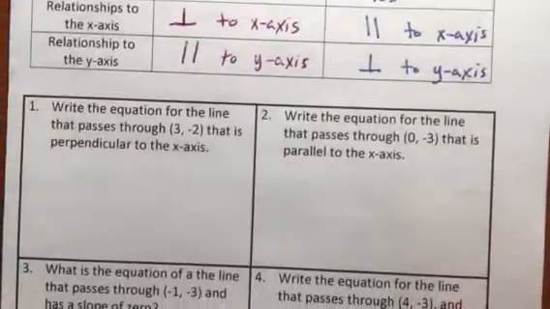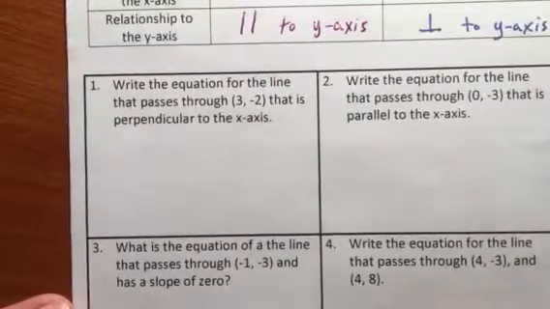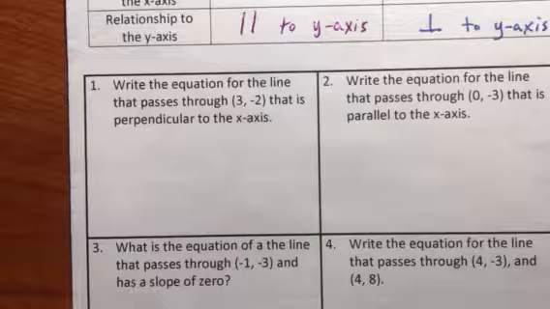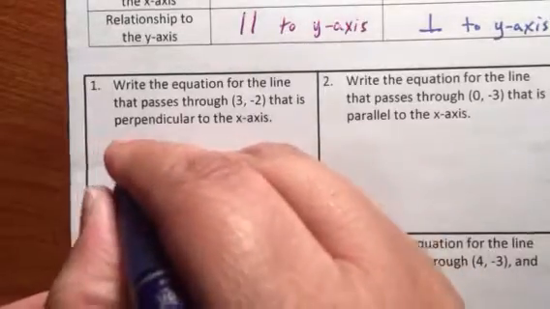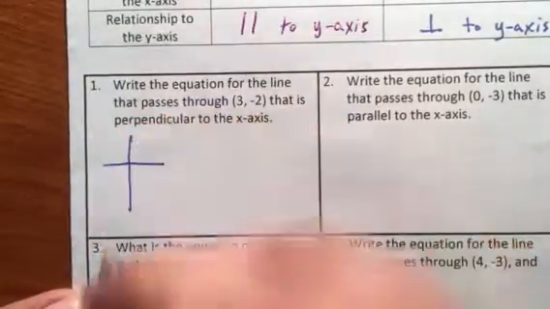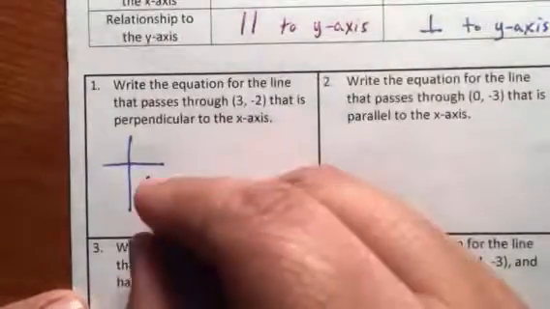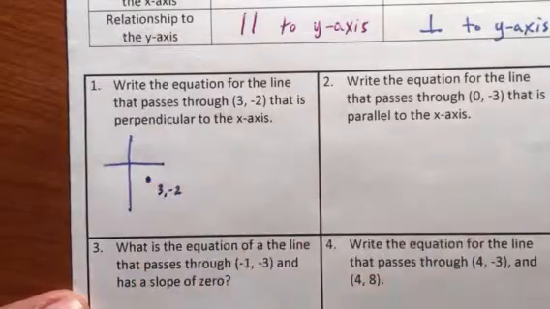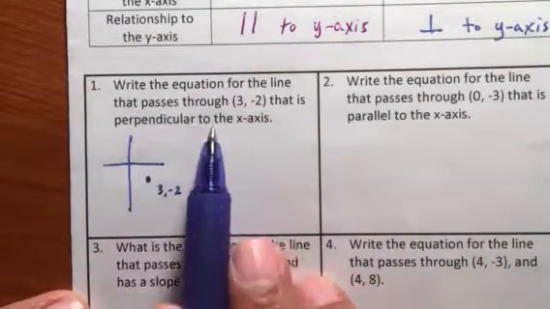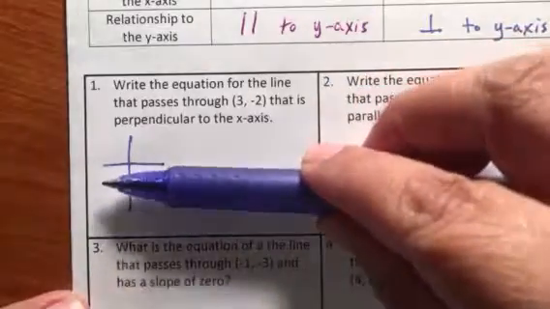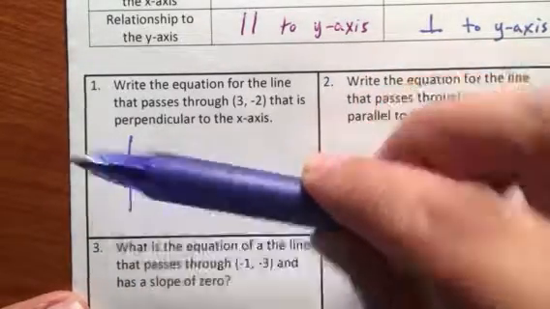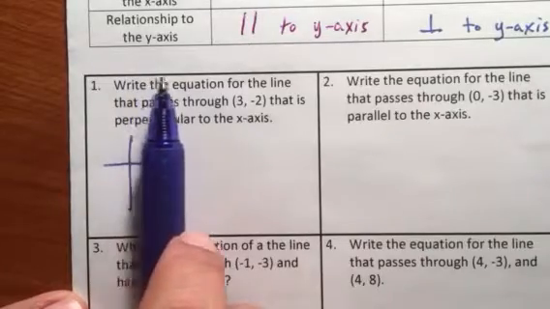Alright, so number 1. We're going to write the equation of the line that passes through 3, -2, that is perpendicular to the x-axis. Okay, so what I like to do is draw a picture. And 3, -2 is about right here. I'm just going to say that's 3, -2. Now, I need this perpendicular to the x-axis. So if I go this way and draw my line like this, that's parallel to the x-axis. But if I go this way, it's perpendicular.